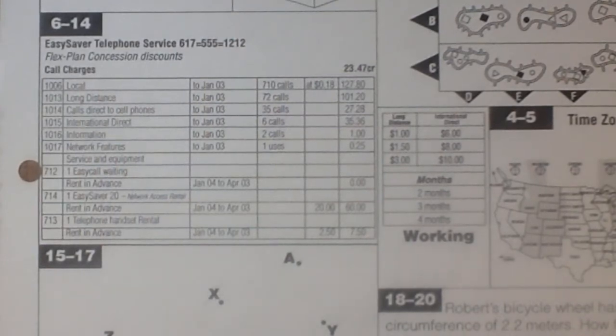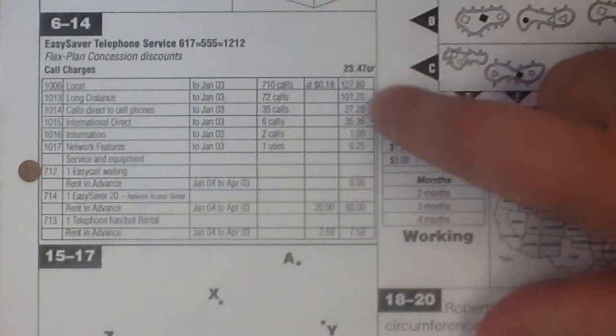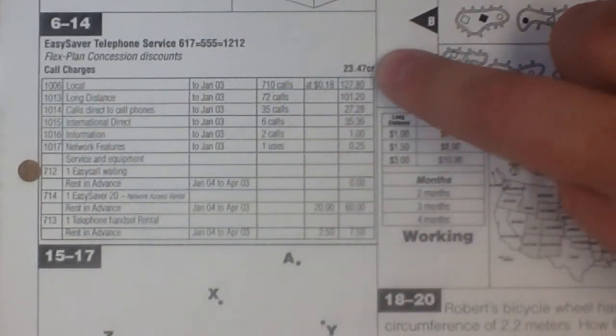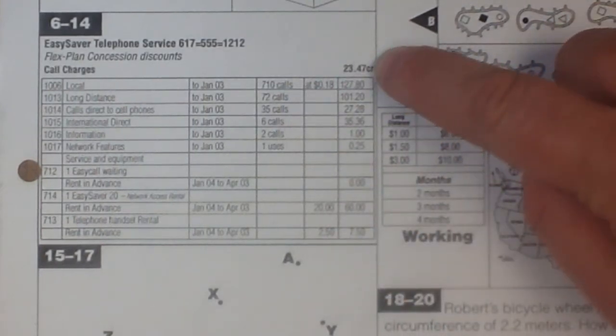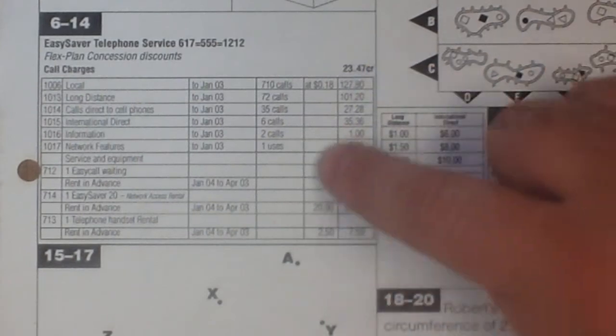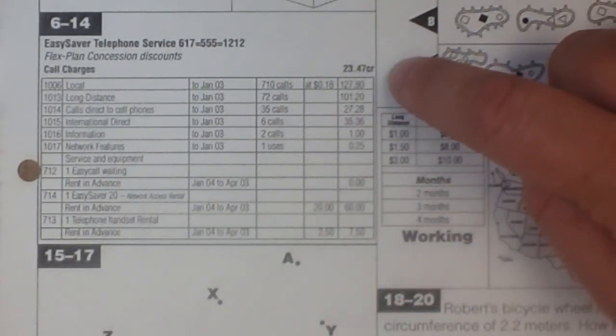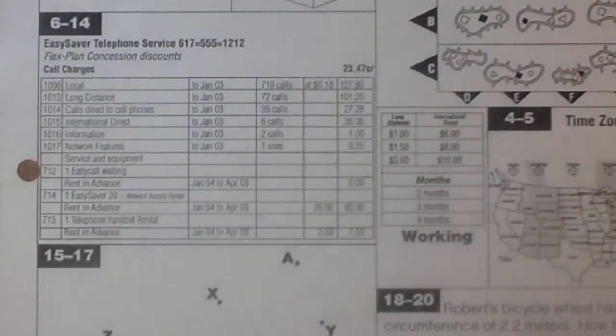Question 13. What would the bill have totaled without this credit? So, you're going to add all the totals together, and then you're going to have to add that credit back on, because a credit means they don't have to pay that much. So, add all your totals together, and then add the credit back on.